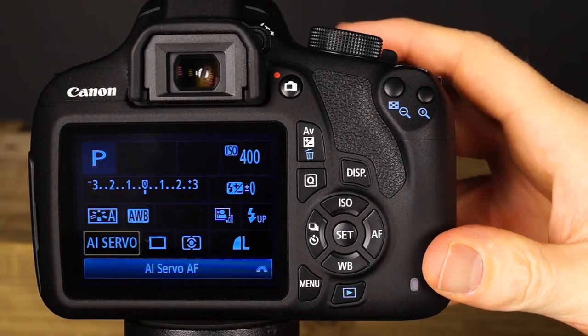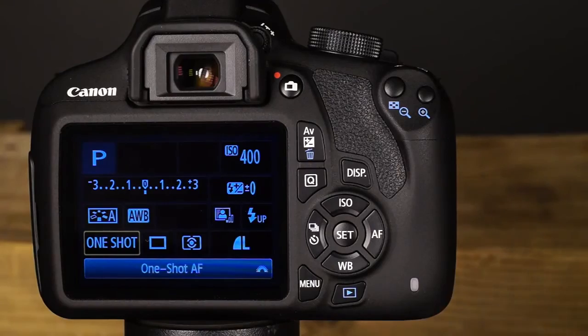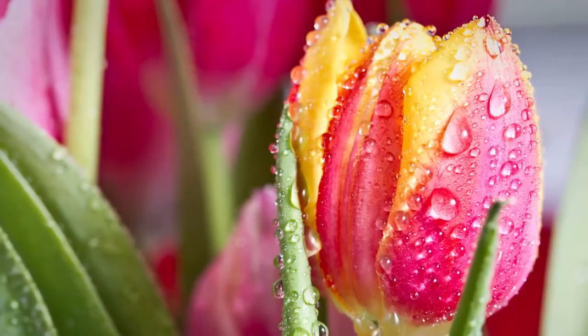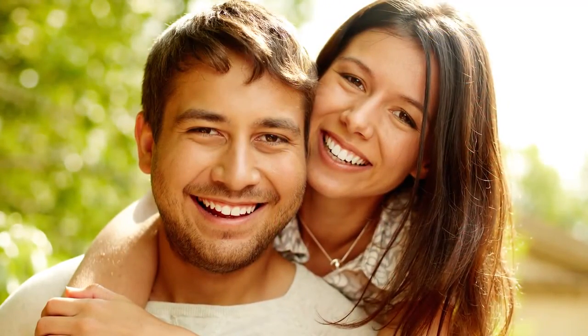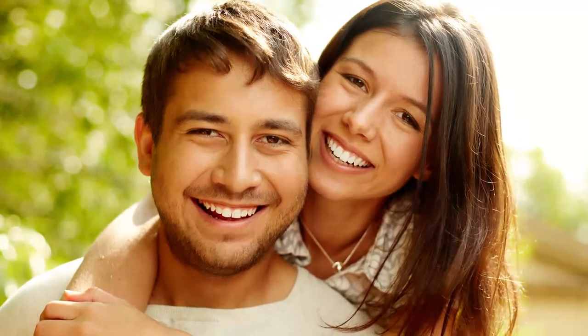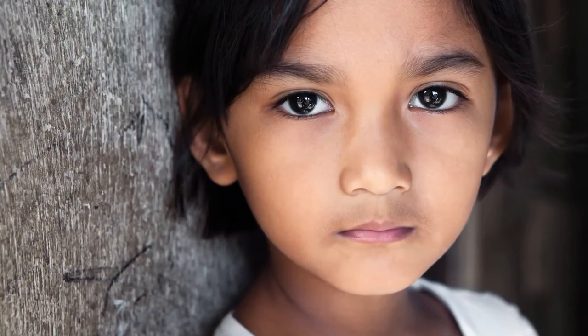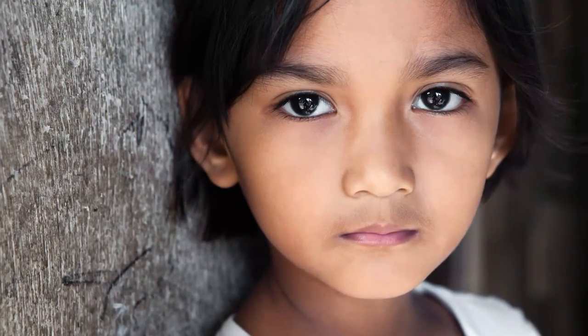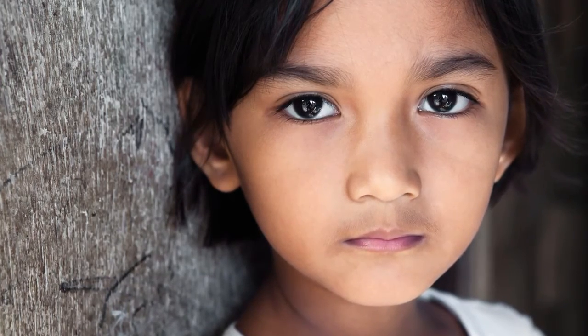The first focus mode is one-shot and is best suited for stationary subjects. Choose this mode when you're photographing objects or when you're doing portrait work with an older child or adult. When focus is achieved, the AF point which achieved focus will flash in red in the viewfinder, and the focus confirmation light in the viewfinder will light.